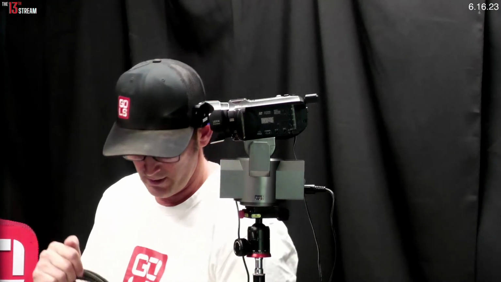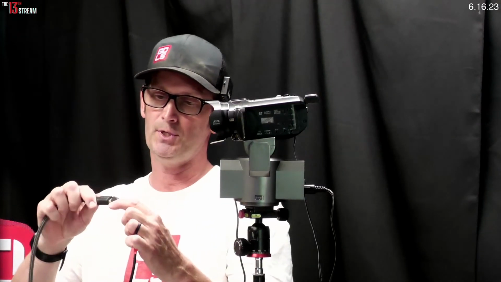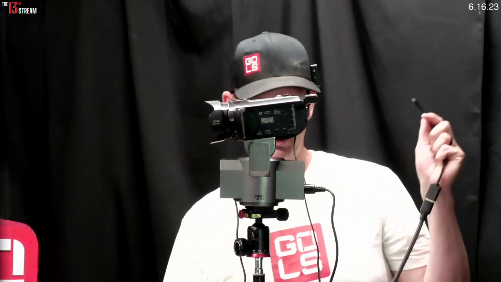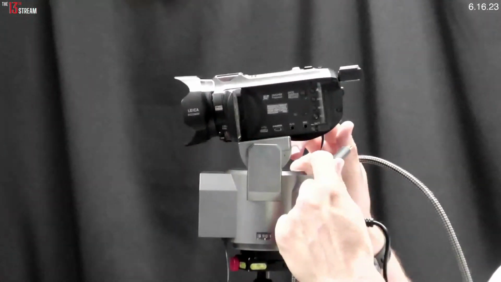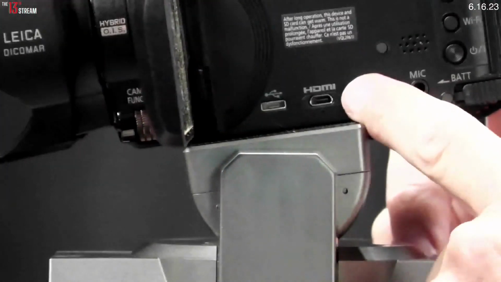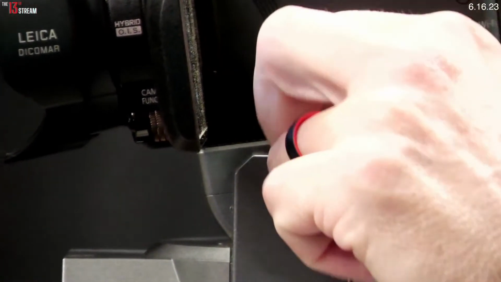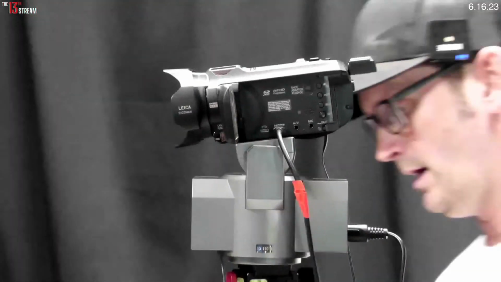So you're going to run the camera side of the HDMI cable through this adapter, and then that's going to go into the HDMI micro side. That will put that in there, and we will have connection.